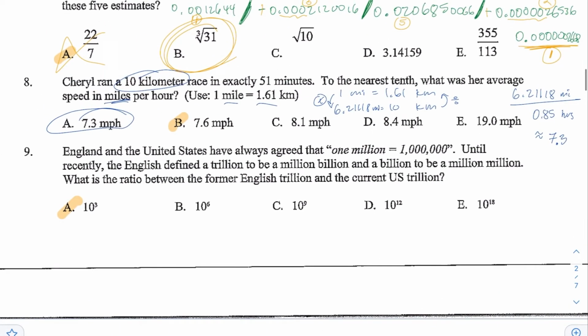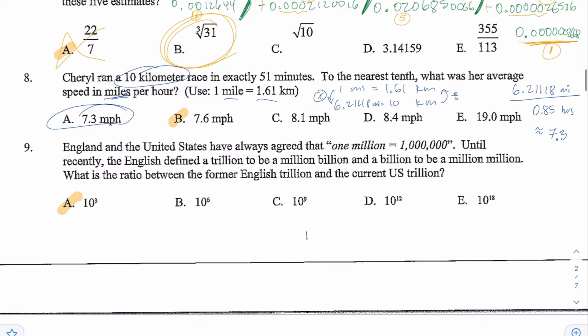Next for number 9, England and the US always have agreed that 1 million is equal to 1 followed by the 6 zeros. Until recently, the English defined a trillion to be a million billion and a billion to be a million millions. What is the ratio of the former English trillion and the current US trillion? So here a million is equal to 10 to the 6. So it has 6 zeros at the end. Billion is equal to 10 to the 9th, and then trillion is equal to 10 to the 12th.